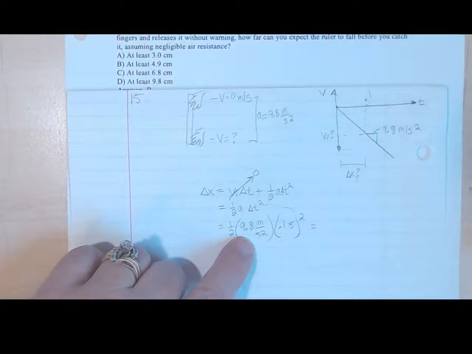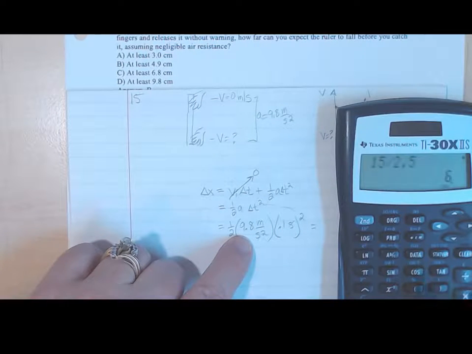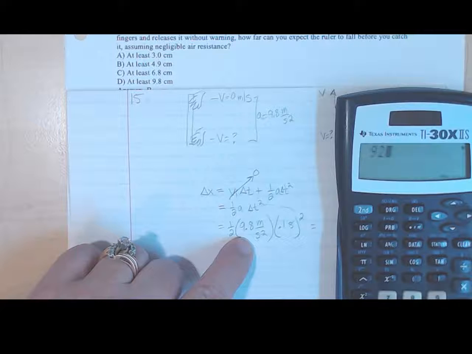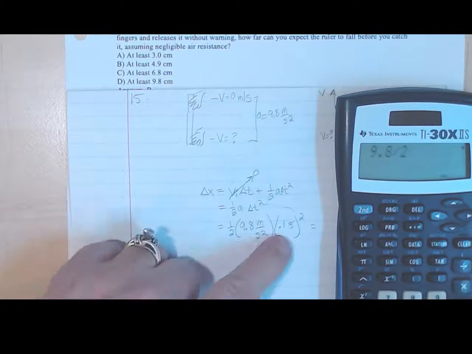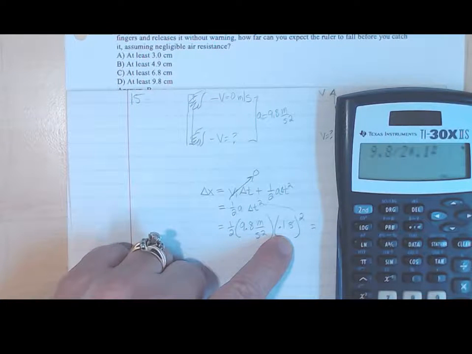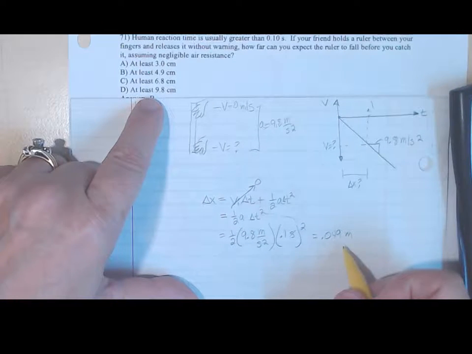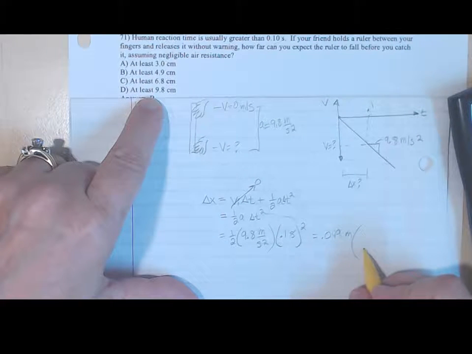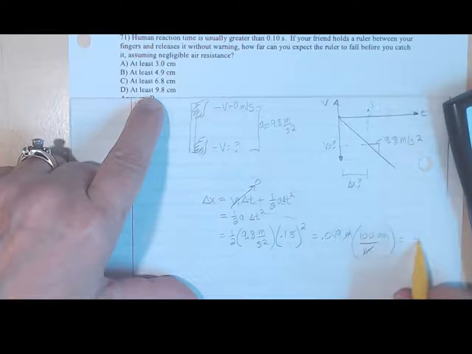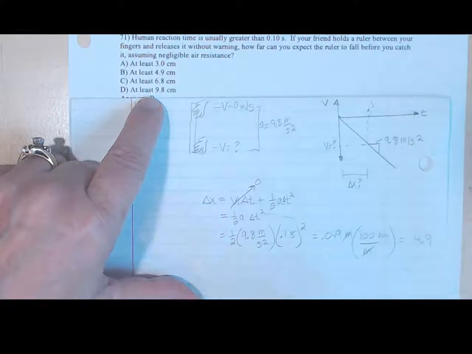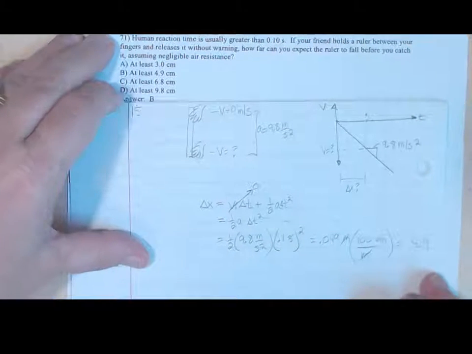Units would cancel there, so let's plug it in and see what I get. 9.8 divided by 2 times 0.1 squared, 0.049 meters. My choices are in centimeters, so of course a meter has 100 centimeters. Multiplied by 100, and what am I left with? 4.9. So the answer should be B, and that is correct.